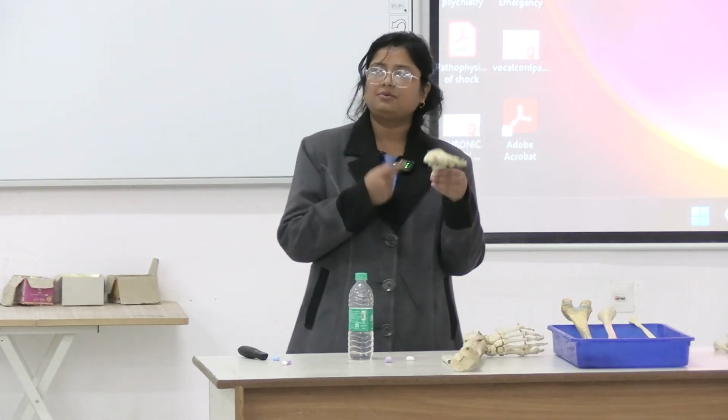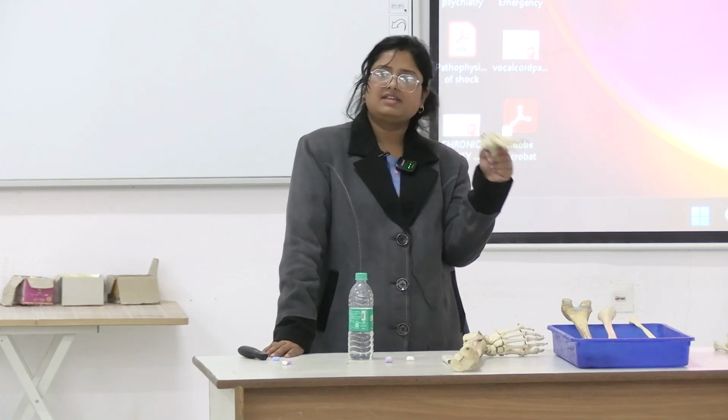So, you will be able to hold it in anatomical position. This will be the anatomical position. Hold it with the calcaneum like this, and hold it with the same hand as the side it belongs to. It is the left foot, so I hold it with my left hand, by the calcaneum or heel portion. So, the calcaneum will be posteriorly directed, toes are directed anteriorly, and talus will be above.